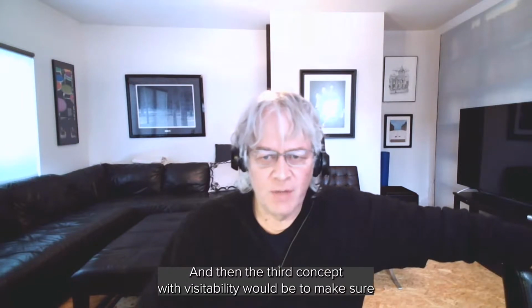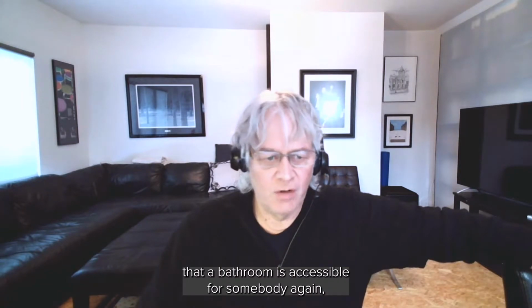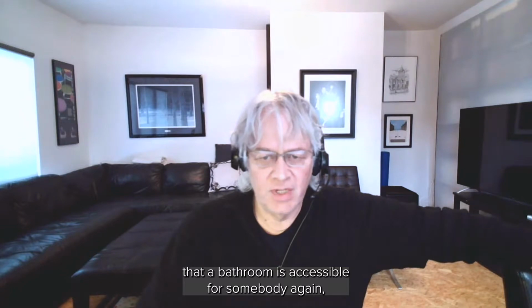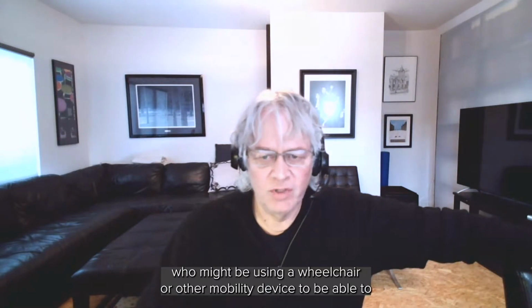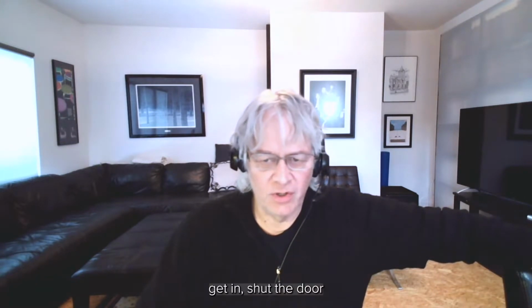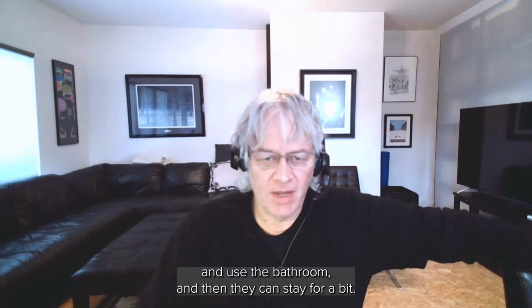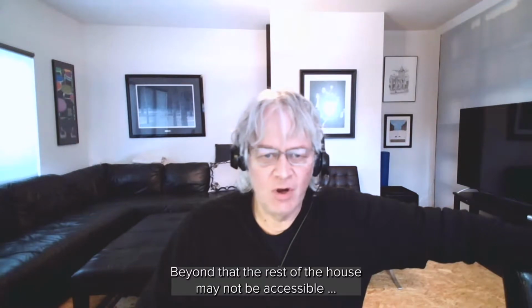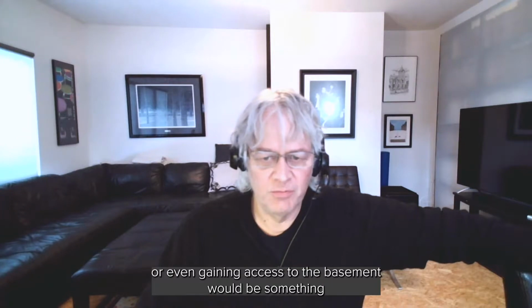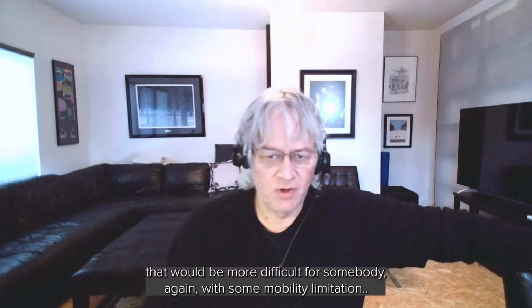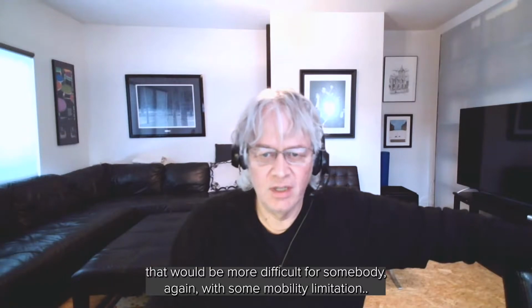And then the third concept with visitability would be to make sure that a bathroom is accessible for somebody, again, who might be using a wheelchair or other mobility device to be able to get in, shut the door, and use the bathroom. And then they can stay for a bit. Beyond that, the rest of the house may not be accessible. A two-story house or even gaining access to the basement would be something that would be more difficult for somebody, again, with a mobility limitation. Terrific.